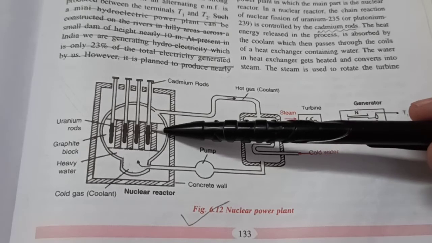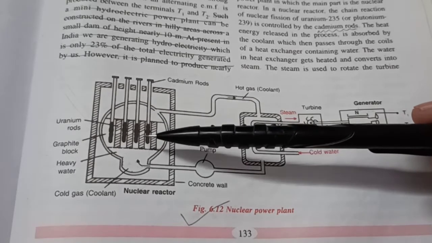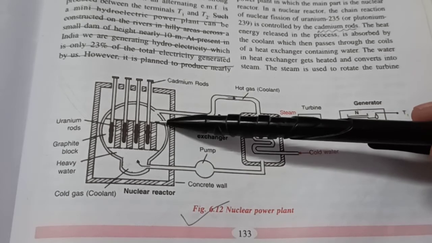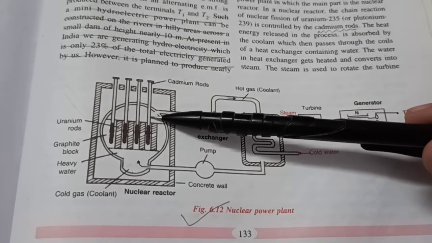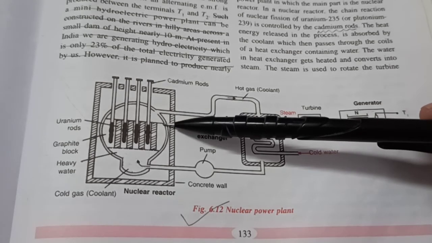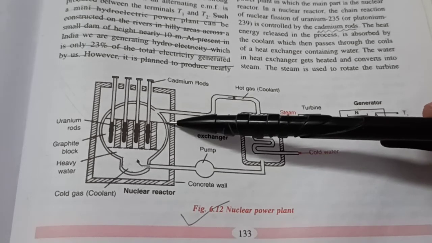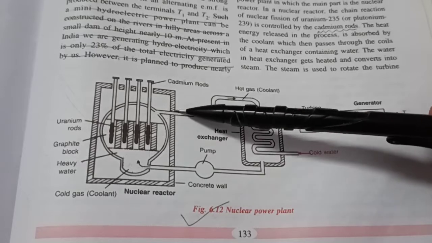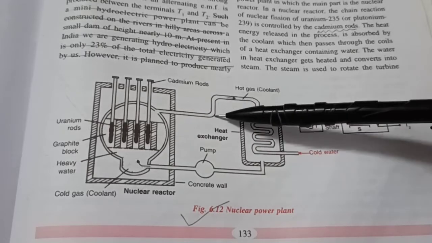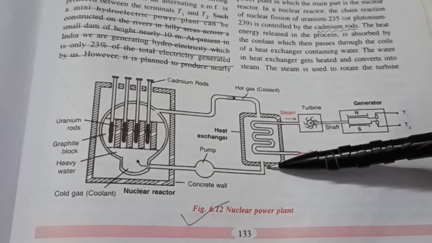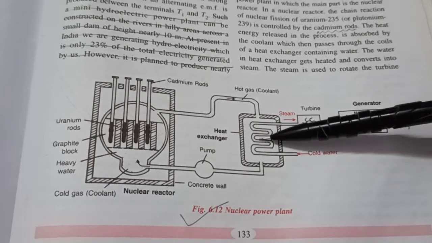Let's say out of 3 neutrons, 2 are absorbed and 1 goes on to hit another uranium atom, and that will release 3 neutrons, but again 2 are absorbed by the cadmium rods. So the third neutron will again hit another uranium atom. So now the chain reaction is controlled. Now the amount of energy released is less, and this energy will then be transferred through this hot gas to the heat exchanger, which will convert cold water into steam.